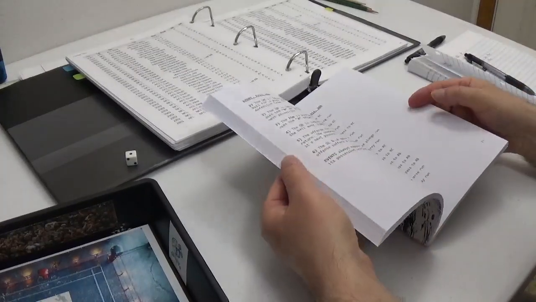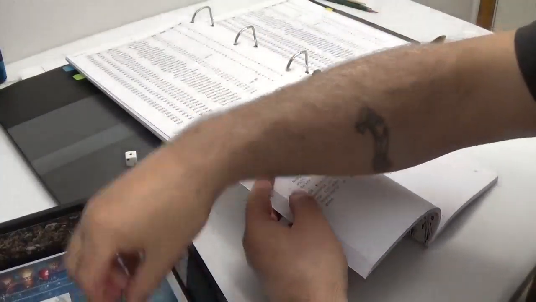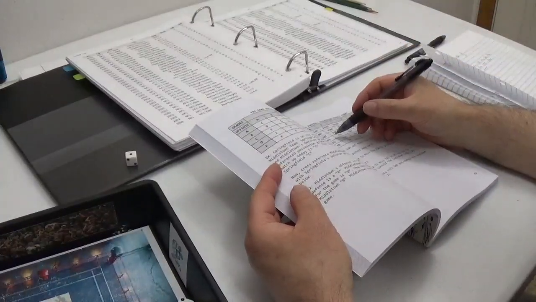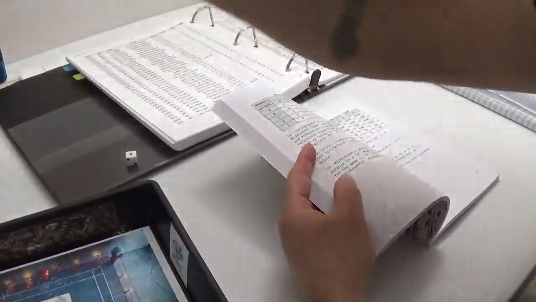Raiders get the ball using the B chart, however, or better. The Raiders are already better, so we skip the B and we go right to the A charts. 42 for the Raiders is a field goal. Raiders take the lead.